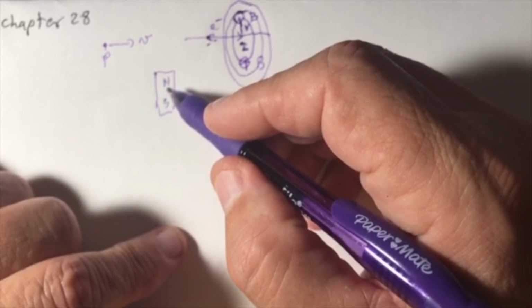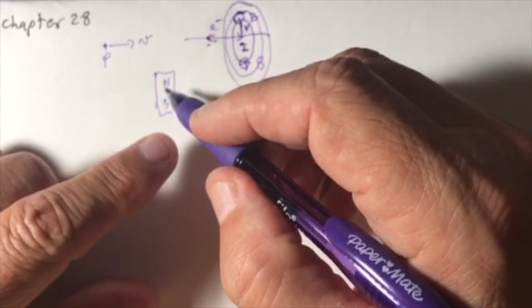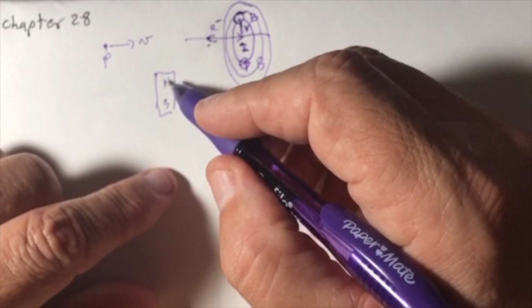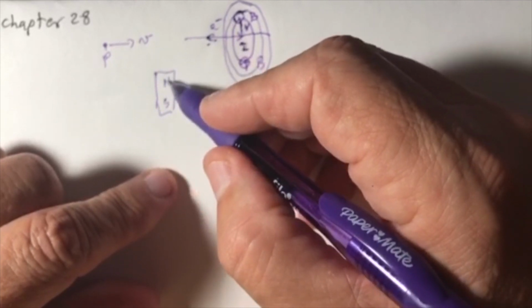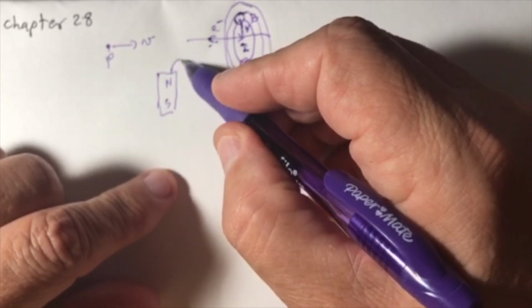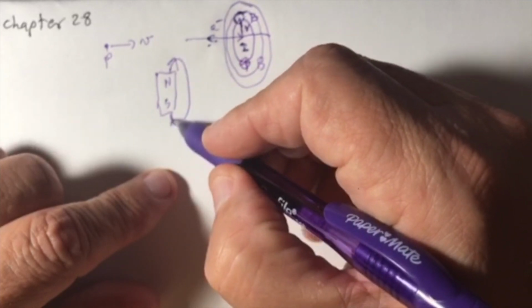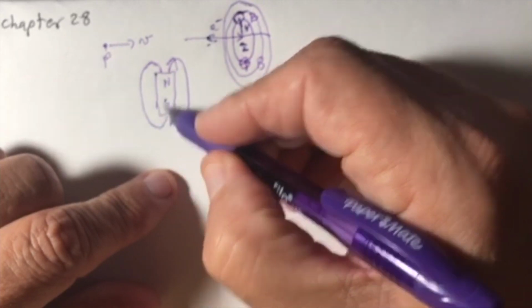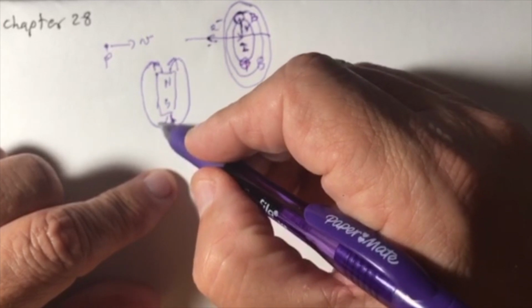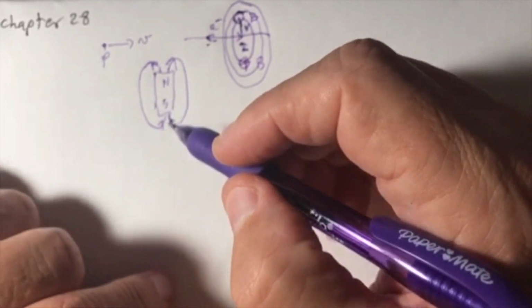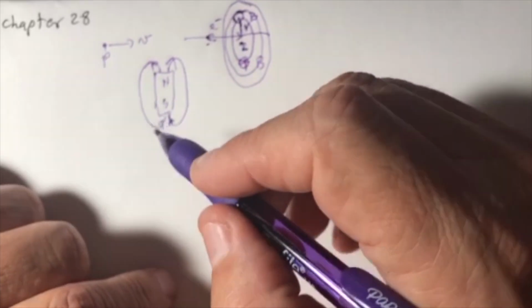Because there are so many of them and they're pointing in the same direction, the magnetic field will, for example, come out of the north like this, and then go to the south like that. So those moving charged particles inside create this magnetic field.